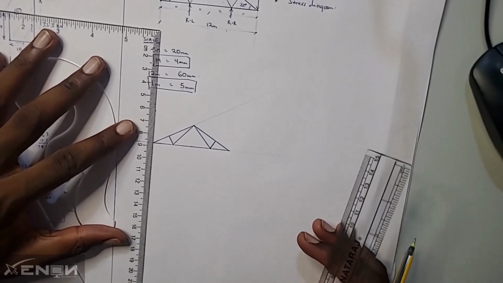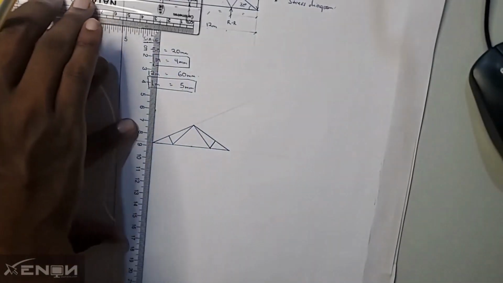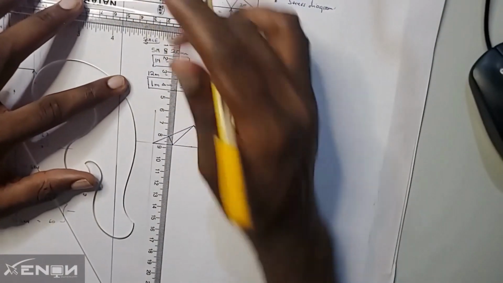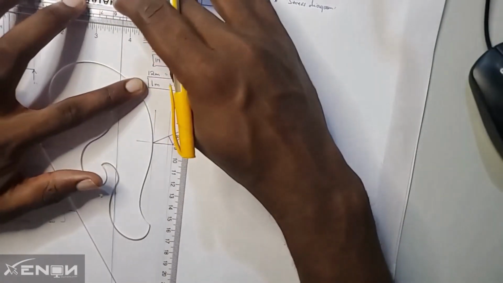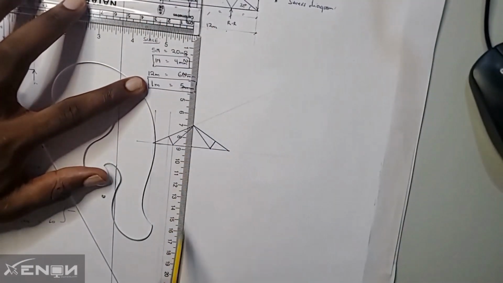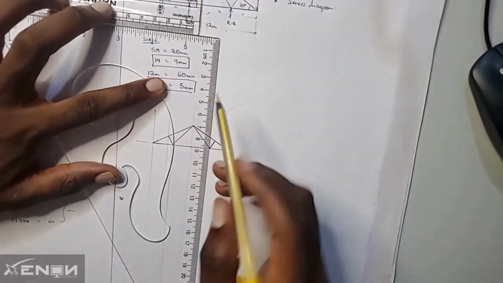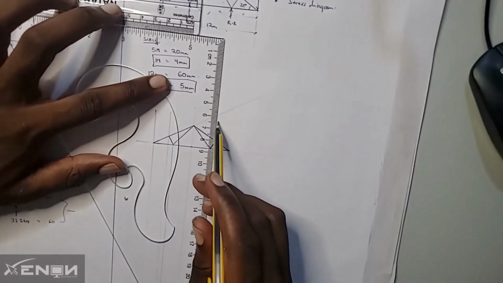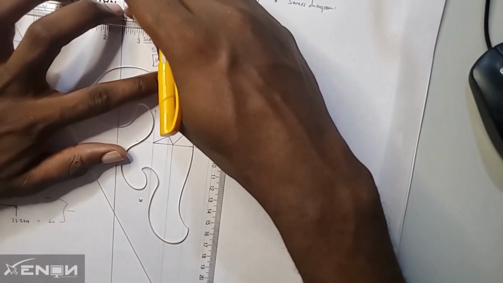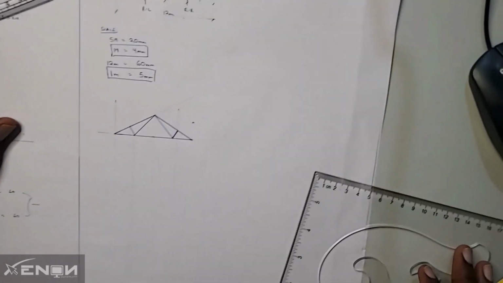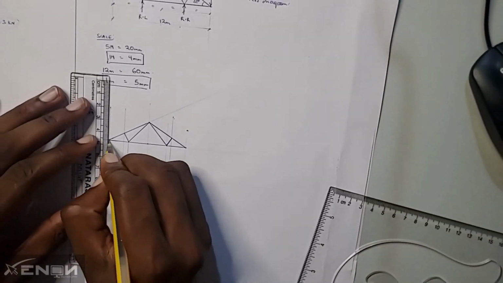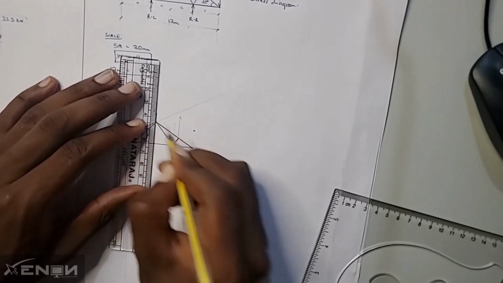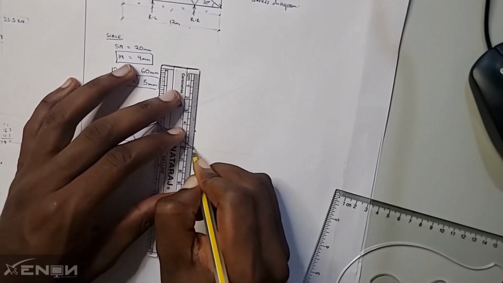So I'm going to attach the forces that we have in here. Perfect. So we have a force here, force, force, force.